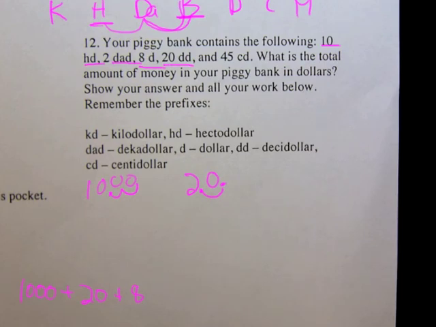And I have 20 decidollars. And so here's deci. I want to go to base. That's 1 to the left. And so that'd be 2.0, 1 to the left. And you may want to be real careful with these. This is where I usually make mistakes. For some reason, for the decidollars and dimes, I'll go too far. And then finally, 45 centidollars. And so here's centi. I want to go to the base. 1, 2. So that would be 0.45.